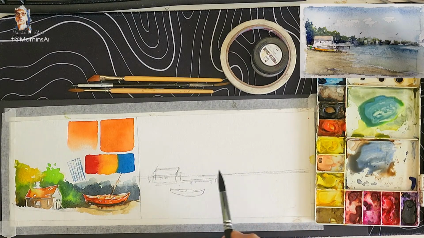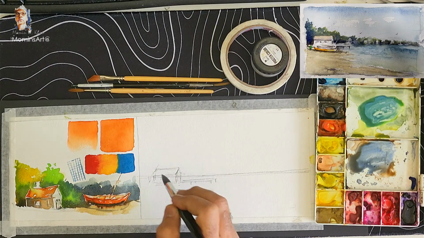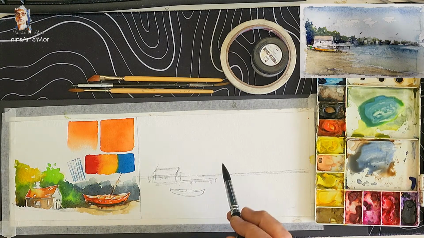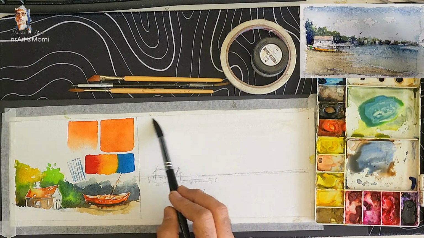I'm going to do it with a brush. Yes, the pontoon, the boat, and the shack, the canoe club, I need that drawn, because otherwise you can draw with this, but it'll be a little bit of a challenge for you if you're not familiar with drawing. So I will put some water.